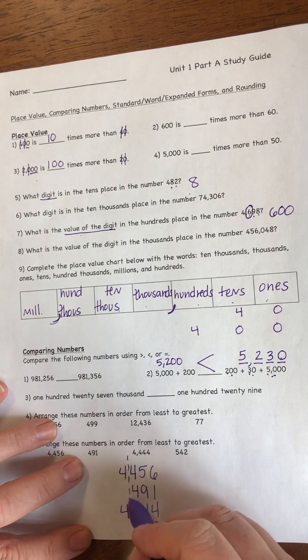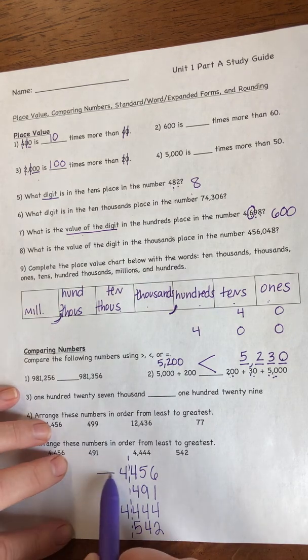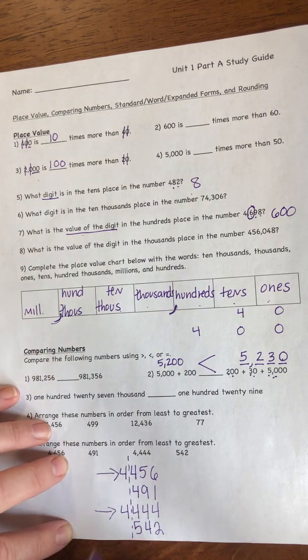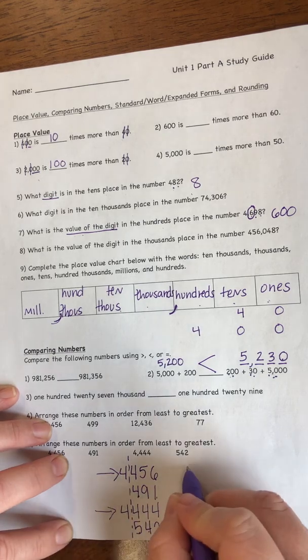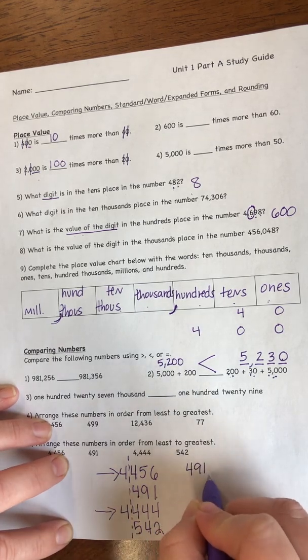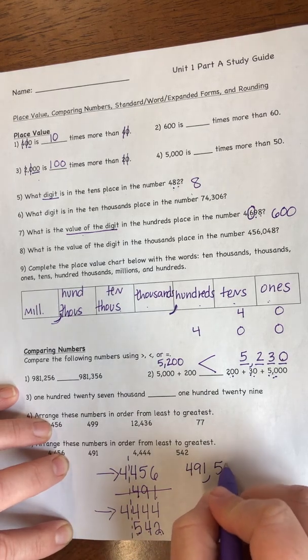So this one would be the thousands place. So if we're going least to greatest, I know that this number and this number are the biggest. So I'm only going to look at 491 and 542. 4 is less than 5, so 491 must be first. 542 must be next.